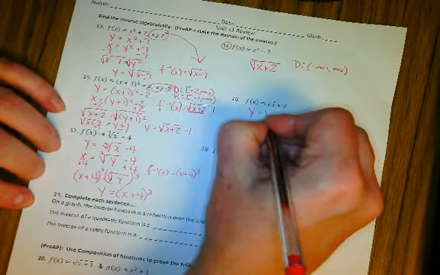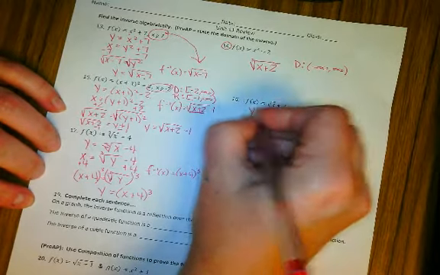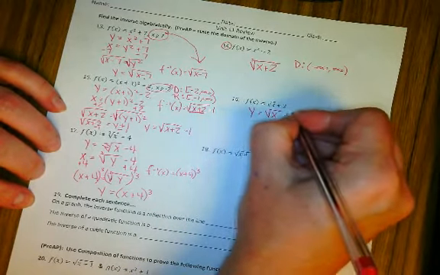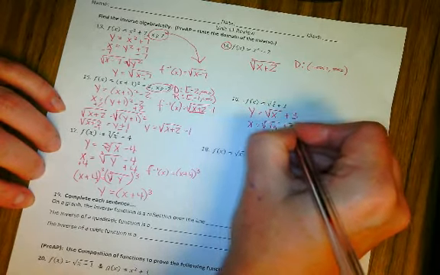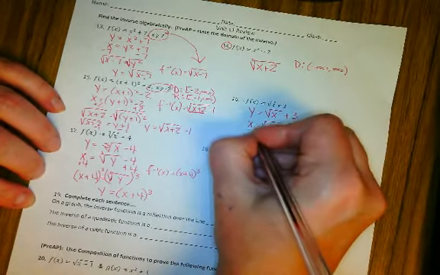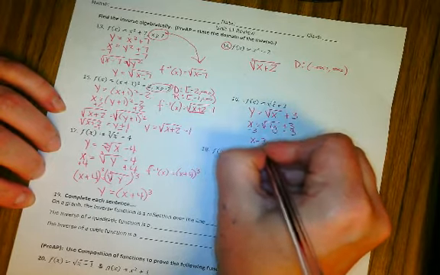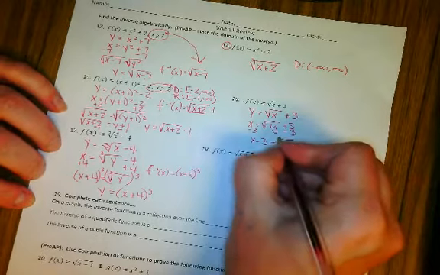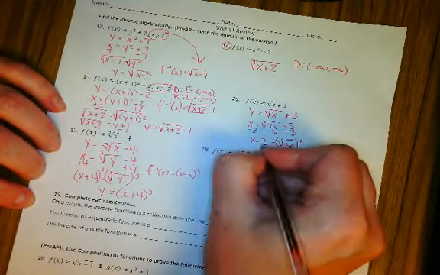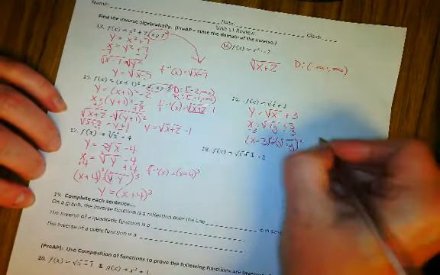So y equals the square root of x minus 3. Again, you're always changing that f of x to y. And then I flip them. And then I subtract them. And again, I'm not solving for the square root of y, so I need to get the y alone. So square, square.